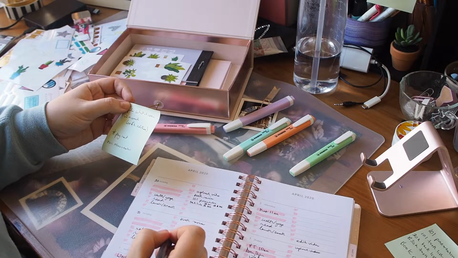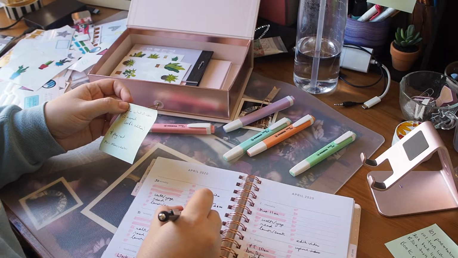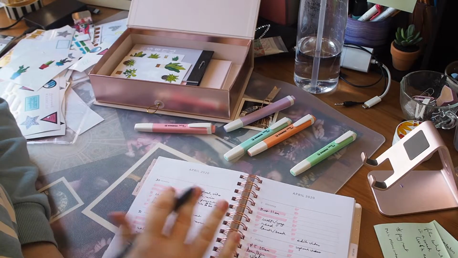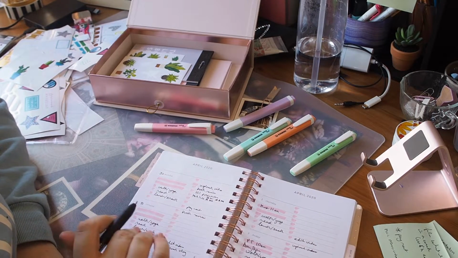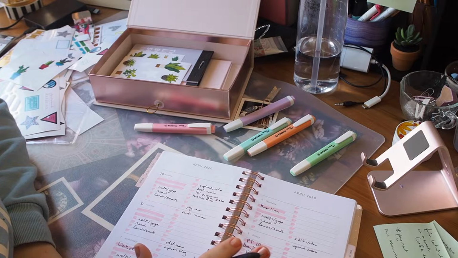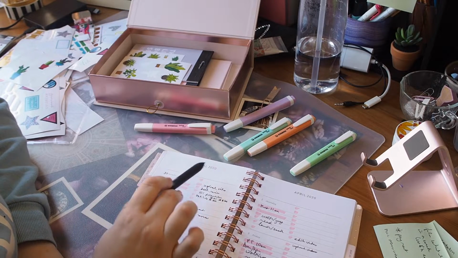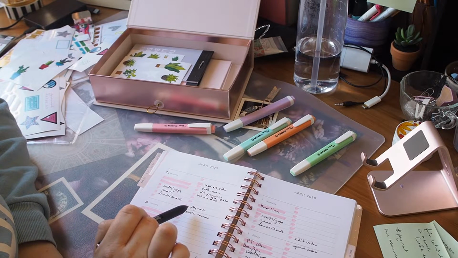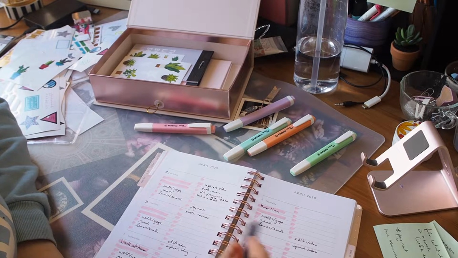I need to pay my rent. We'll do that tomorrow. Then the rest of the week, I will leave the tasks to fill up. So I will put more tasks on this page tomorrow, and then more stuff will get filled in as I look at what I have to do.